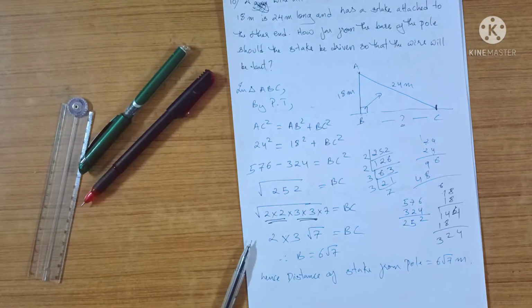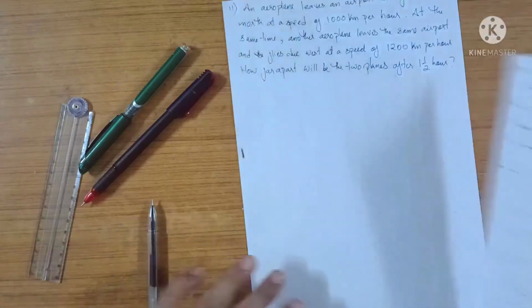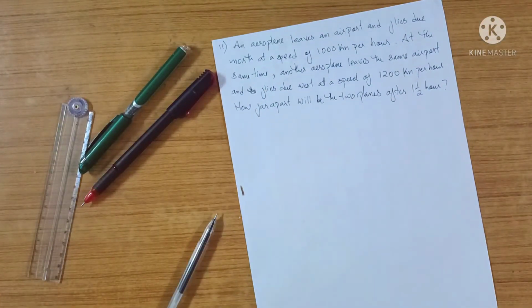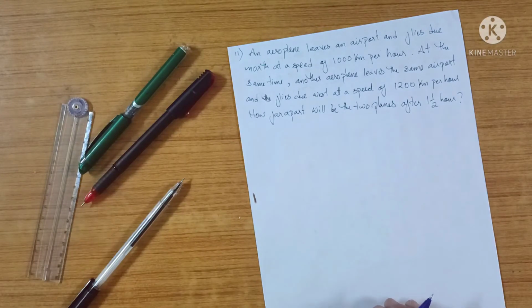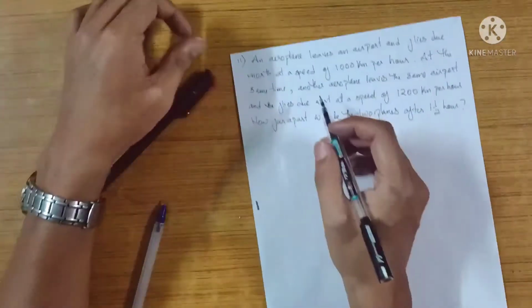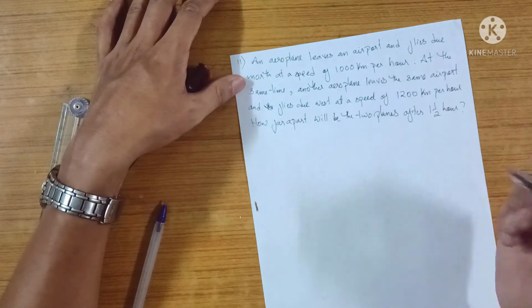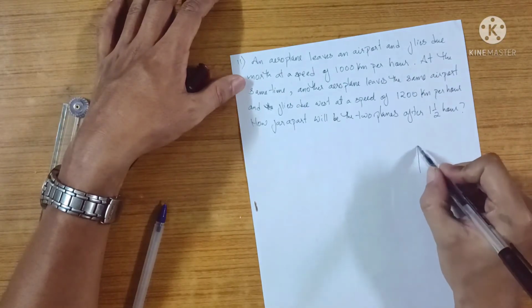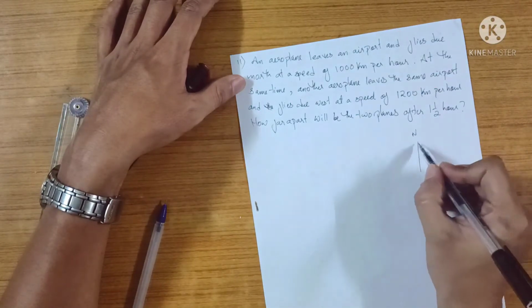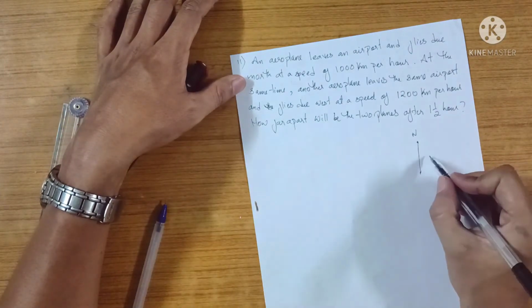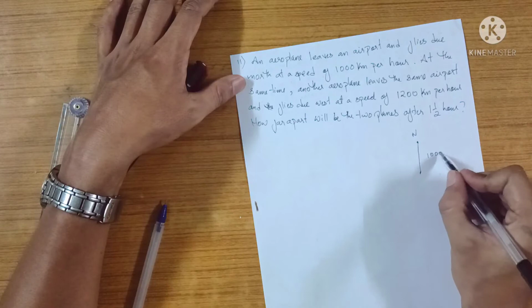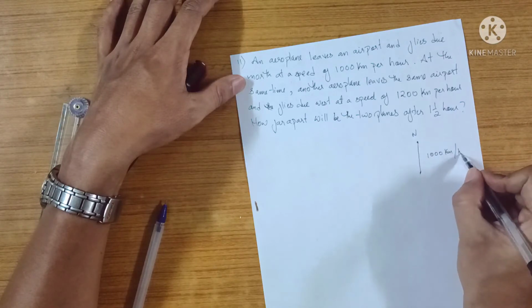So let's do number 11. Number 11 is a little complicated, but it's not that hard also. Okay, so before we do that, let's draw the diagram, okay? An airplane leaves an airport and flies due north. Let's say north is this side, north, right? At a speed of 1000 kilometer per hour. So 1000 kilometer per hour.